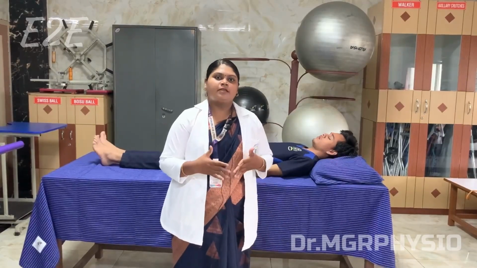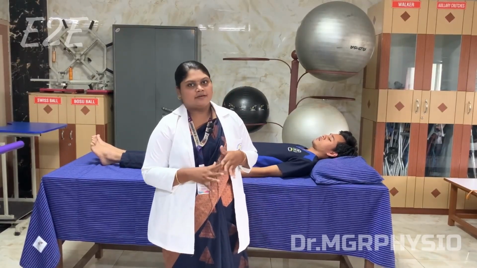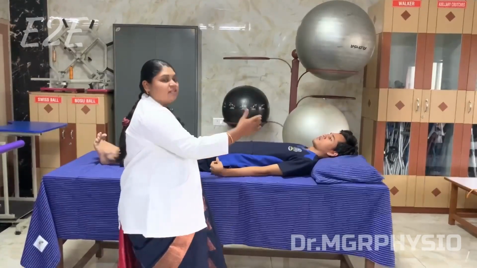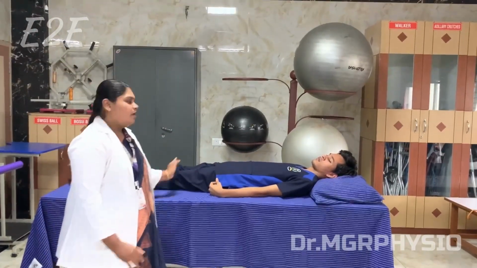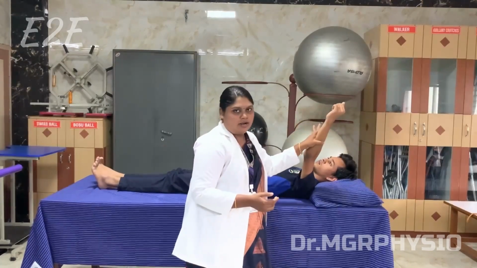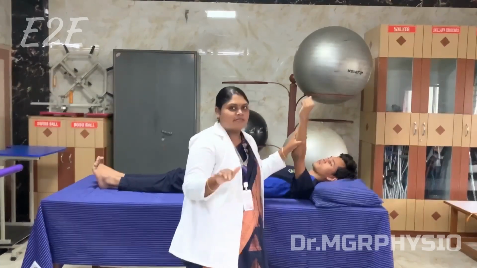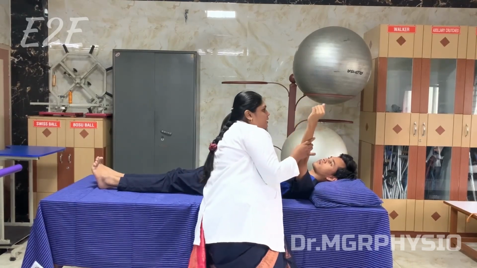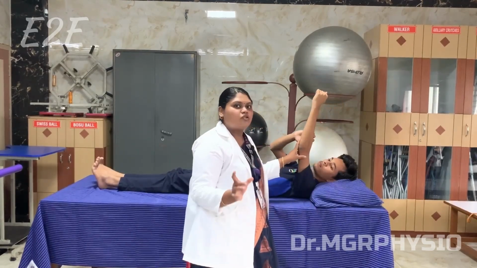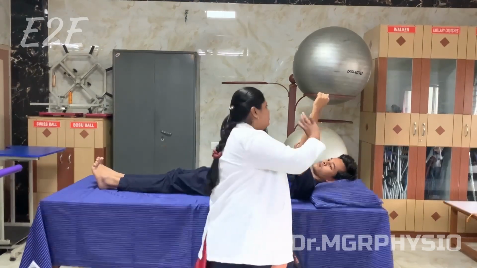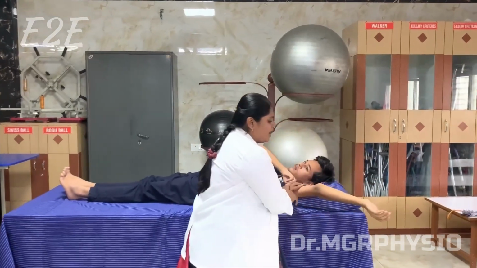Now we'll go with PNF pattern for trunk. In trunk we'll split into two parts: one is upper trunk, the other one is lower trunk. For upper trunk, the upper limb will be involved. In lower trunk, lower limbs will be involved. So when we go with PNF pattern for upper trunk, consider the diagonal pattern of upper limb movement.